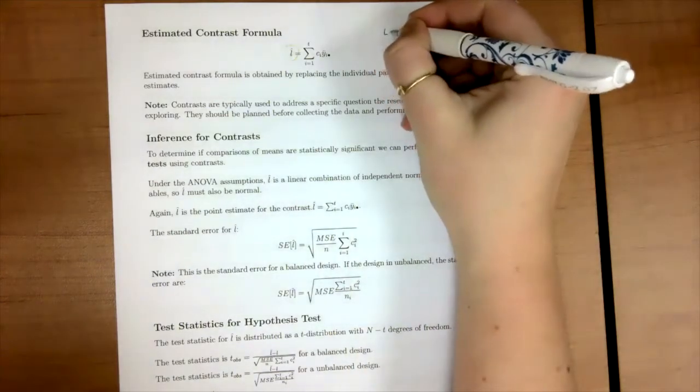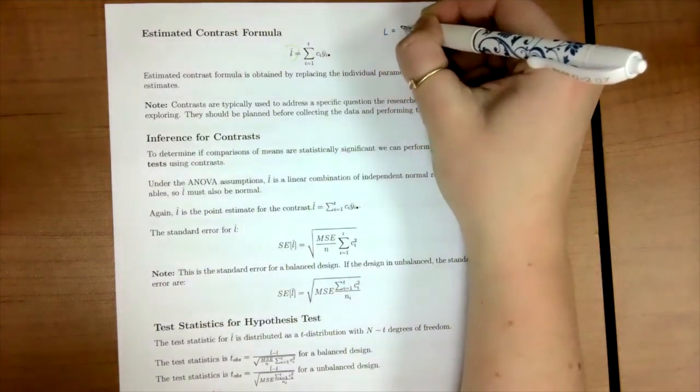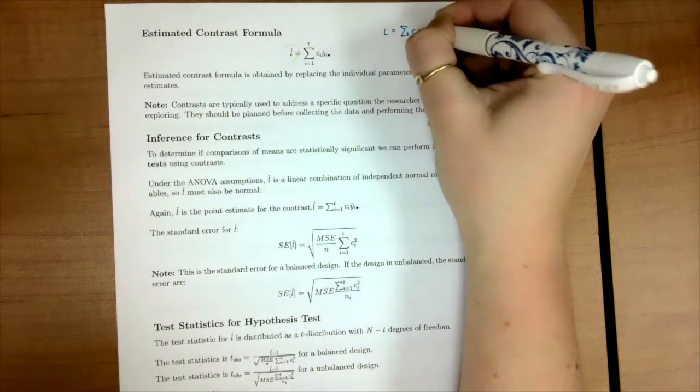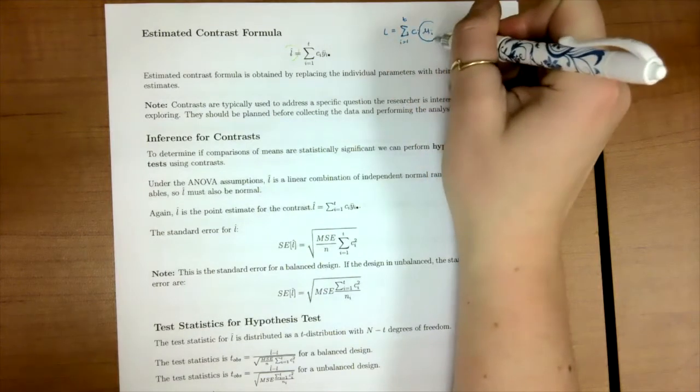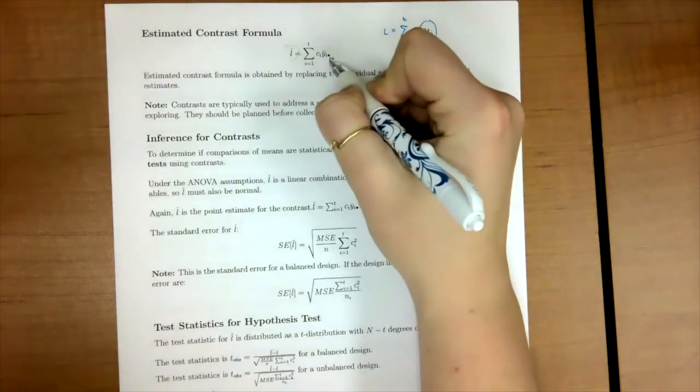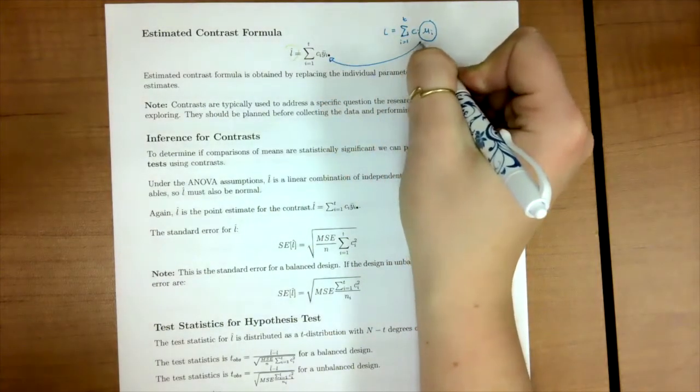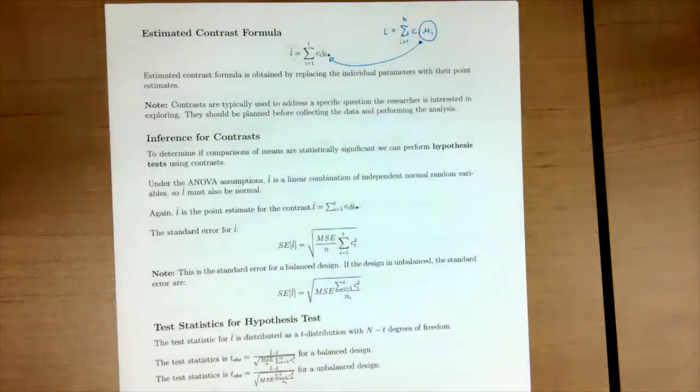Remember, L is equal to the sum of c_i mu_i, where i goes from 1 to t. We're going to replace this mu_i with our group mean estimate. This should look familiar from lesson 2A. So L is the theoretical equation, whereas L hat is a number we're going to get from our data.